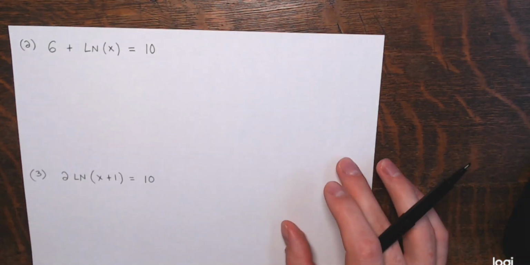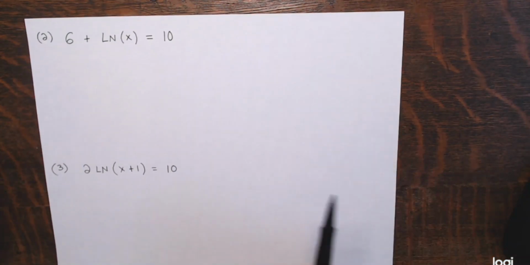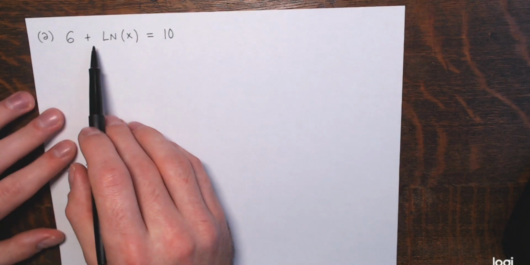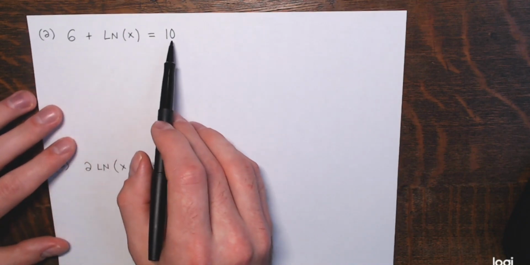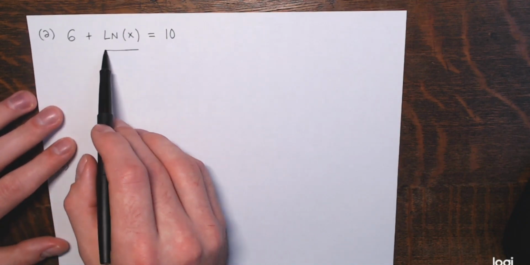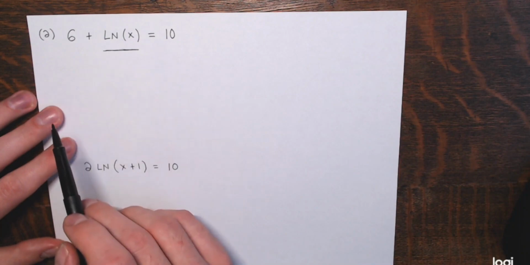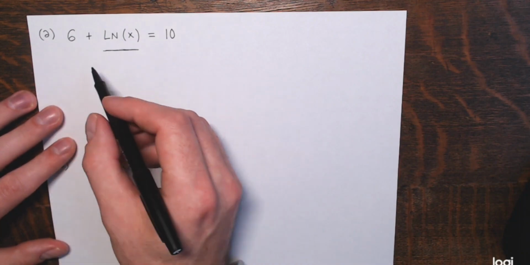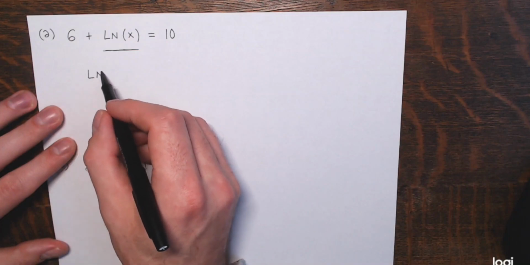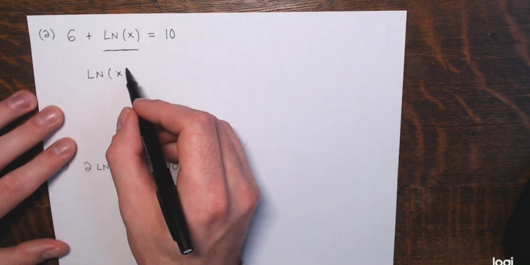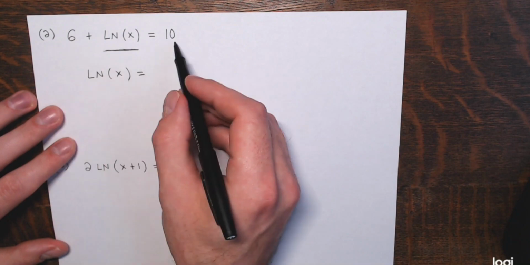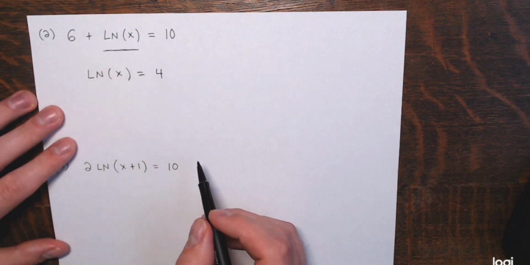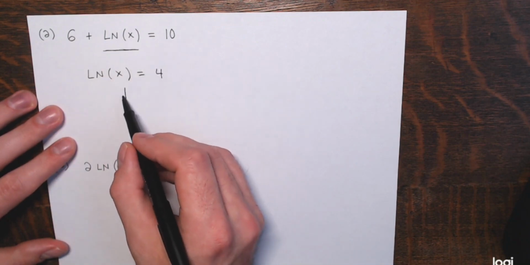Alright, so example 2. We've got 6 plus the natural log of x equals 10. Once again, I would like to isolate that logarithm just by subtracting 6. So we have the natural log of x equals 10 minus 6, which is 4. Then I change this to the equivalent exponential form.